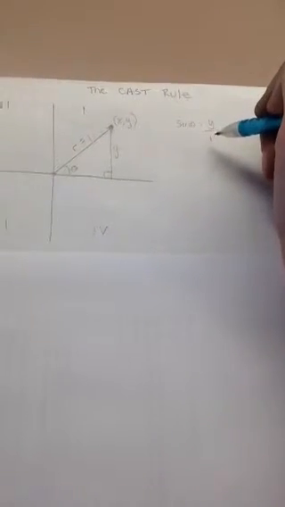So think about this for a second. Sine theta is going to be equal to the opposite. Well, what's the opposite? It's y over hypotenuse. Now, whenever we divide by 1, it's really redundant. We don't need to divide by 1 because we're going to end up with the value itself. So y is actually equal to sine theta.